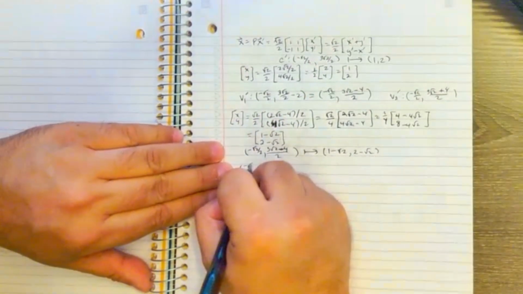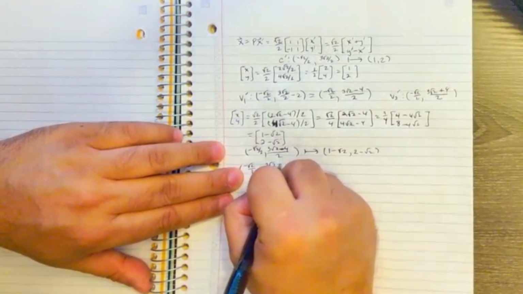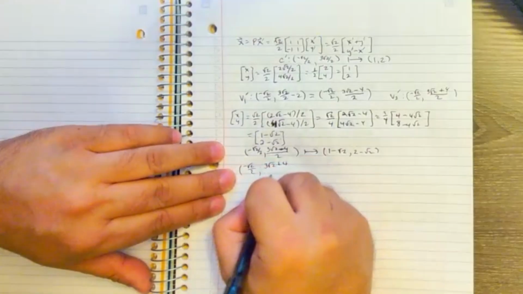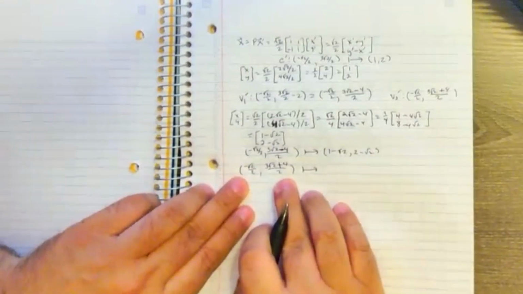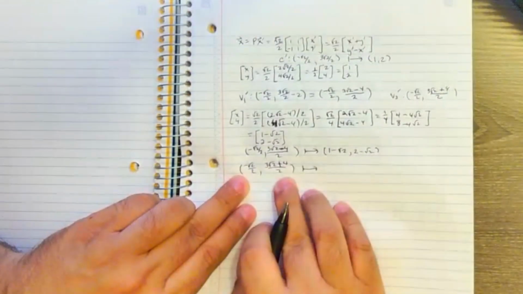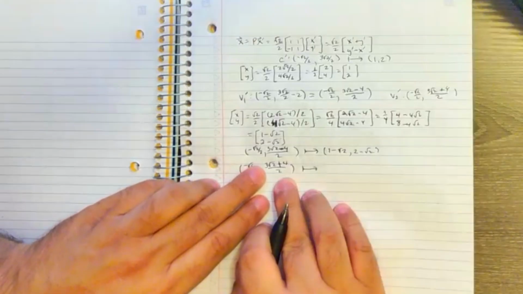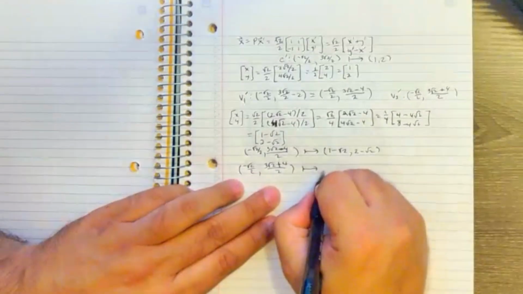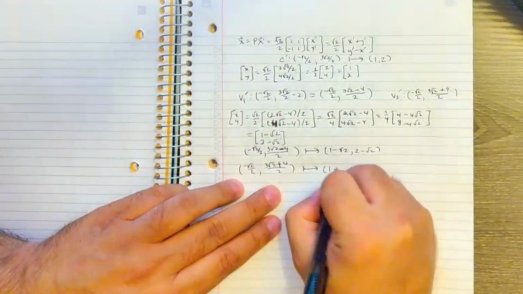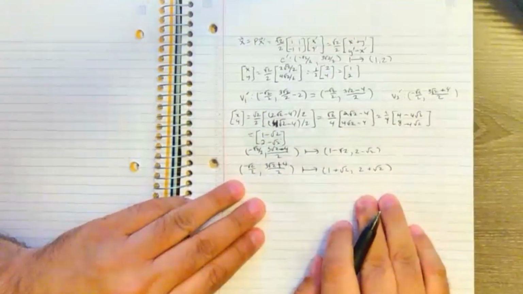And so by symmetry, the vertex given in the transform coordinate system as negative square root of 2 over 2, 3 times the square root of 2 plus 4 all over 2 is the point 1 plus the square root of 2, 2 plus the square root of 2 in the original coordinate system.